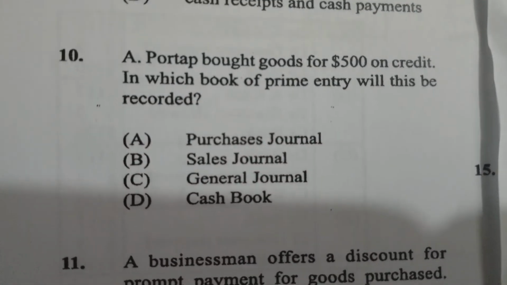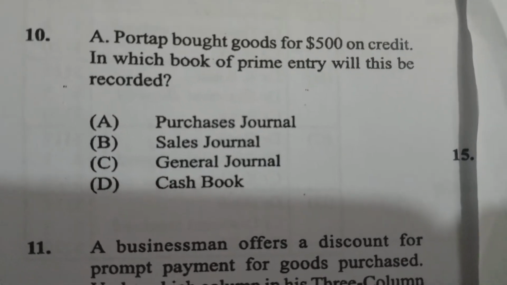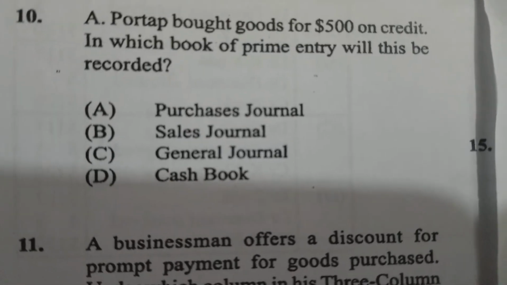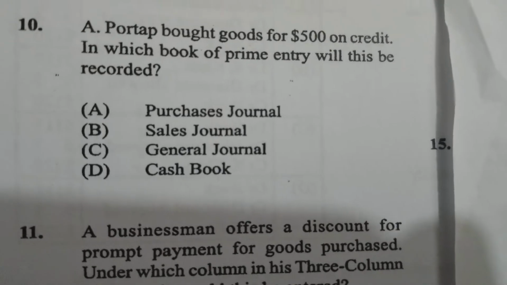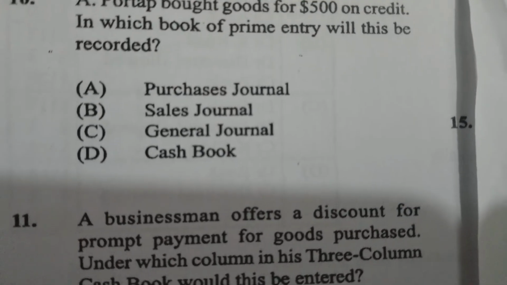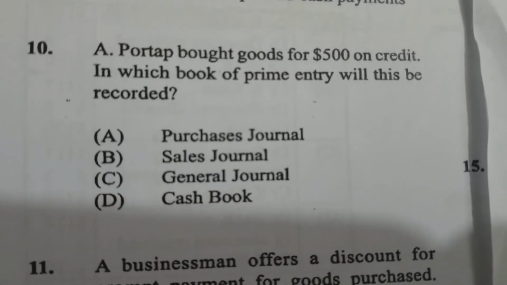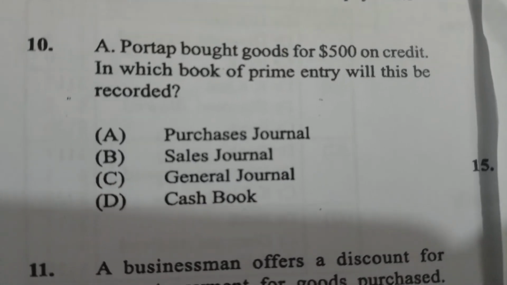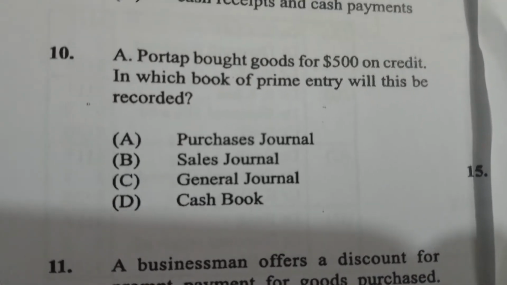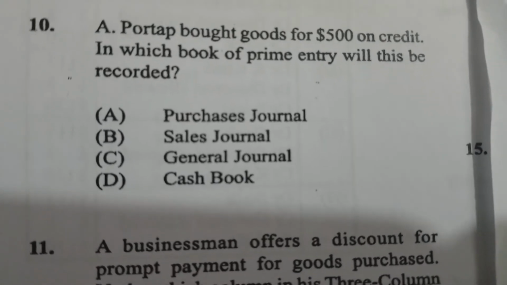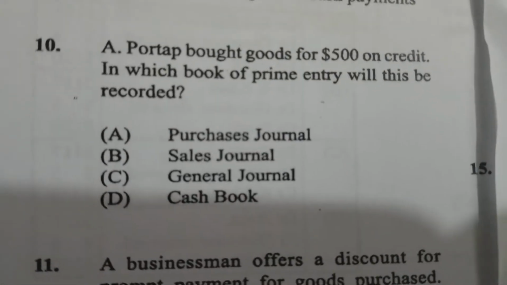All right. Next question says, A. Portop bought goods for $5,500 on credit. In which book of prime entry will this be recorded? Now, ladies and gentlemen, remember we look at the stem of the transaction first to understand. So we're buying goods on credit, right? So the journal that would be affected would be what? The purchases journal. So that will be A.